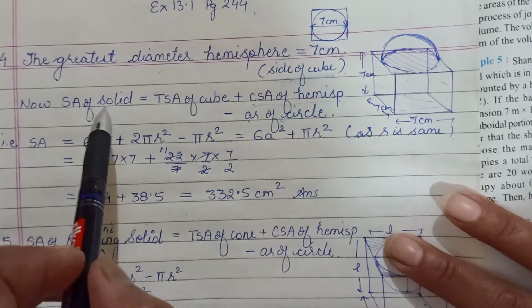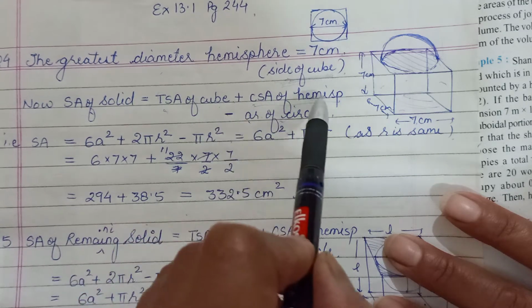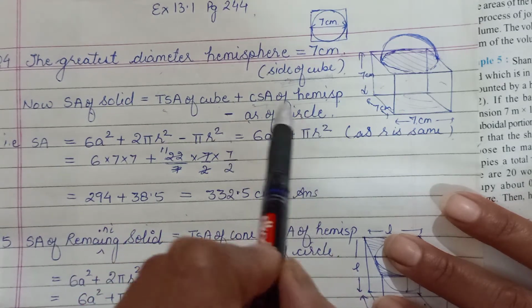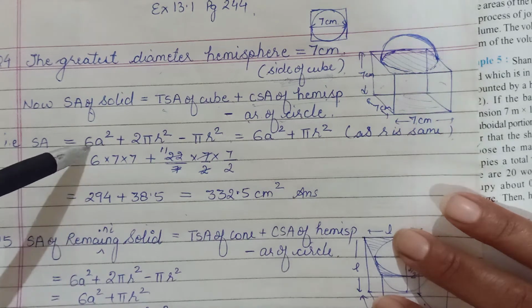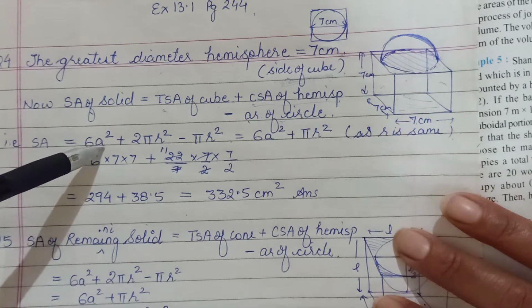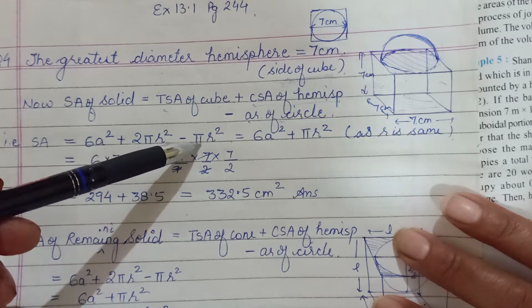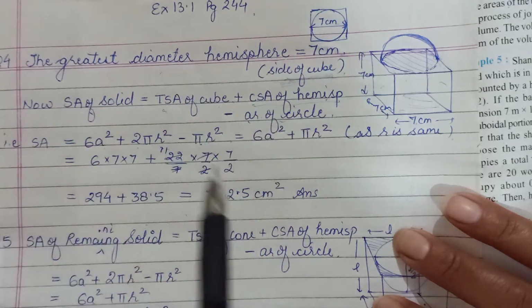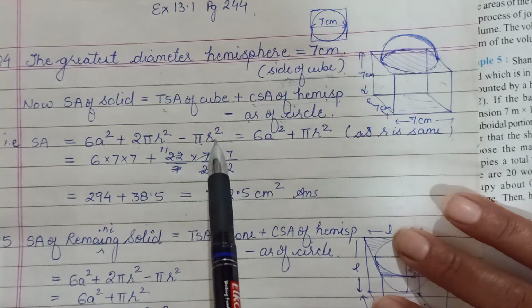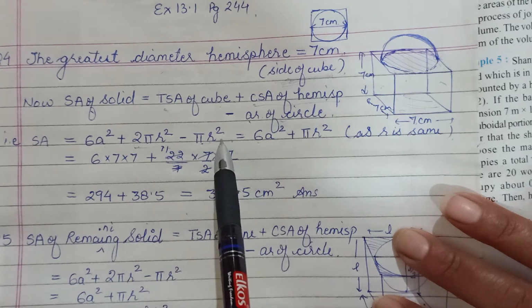Okay, so surface area of the solid will include TSA of the cube, CSA of hemisphere, and you'll have to minus this circular portion. This is not visible. So we know TSA of cube is 6a square, CSA of hemisphere is 2 pi r square, and area of the circle is pi r square. This r is the same for both, the circular portion and the hemisphere, so we can put it together, like terms. We can write it as 6a square, and this becomes plus pi r square.